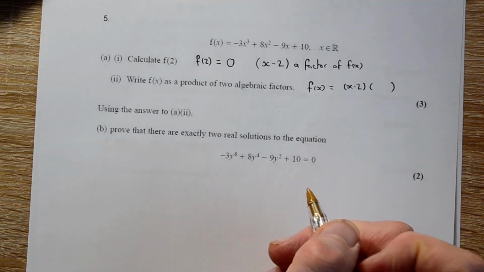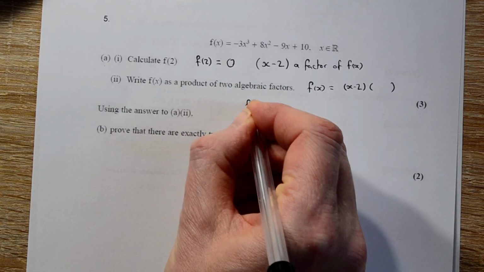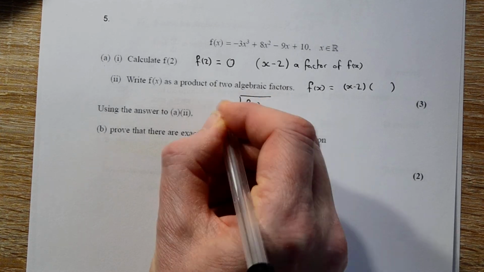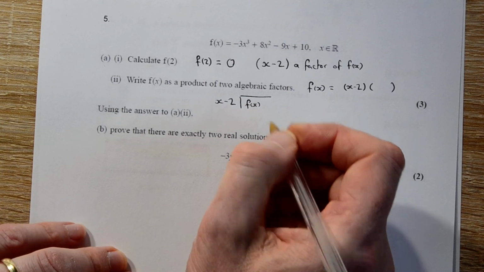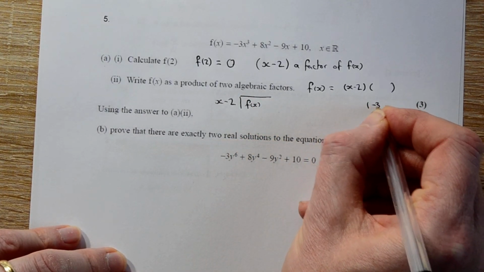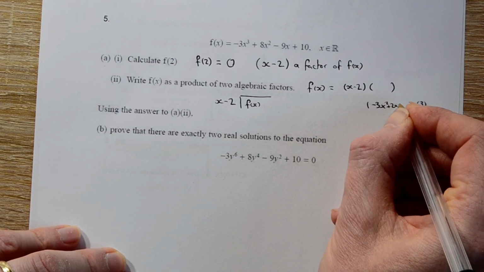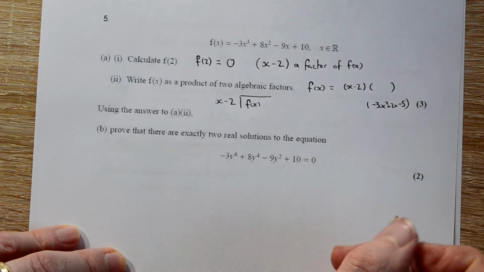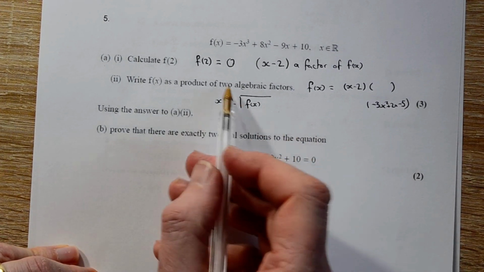And so, as on the answer sheet, you then divide f of x by the factor that you know. And we find that the other factor is minus 3x squared plus 2x minus 5. We've got our 2 algebraic factors.